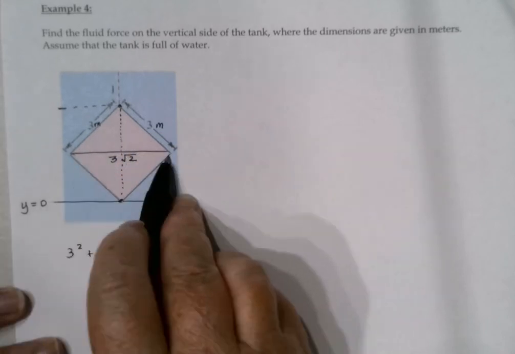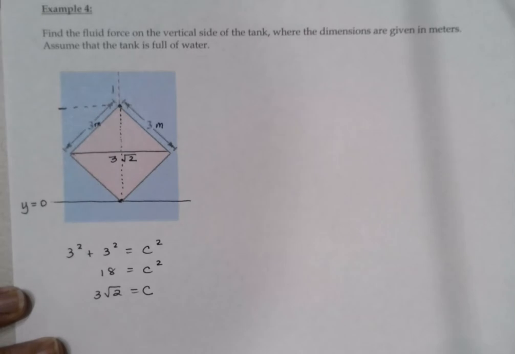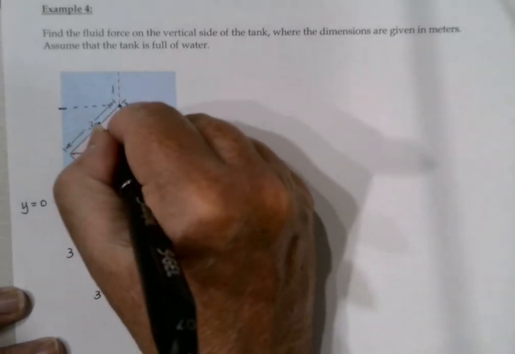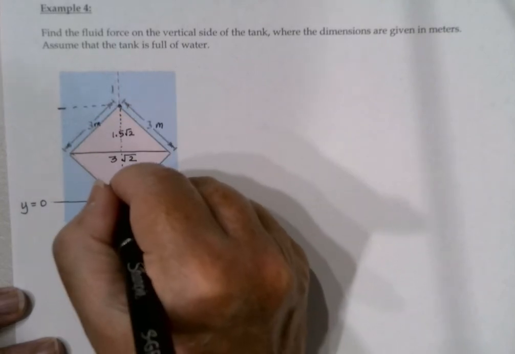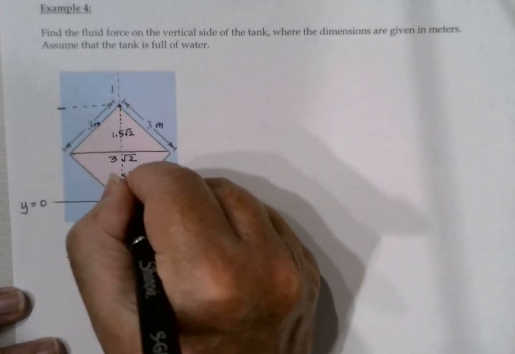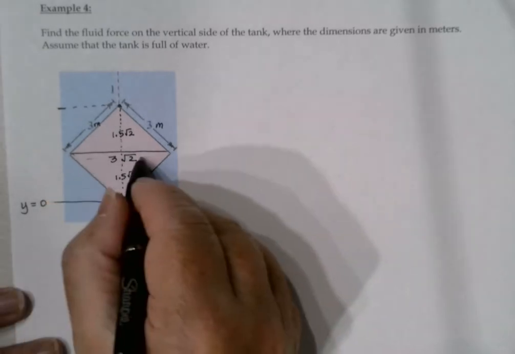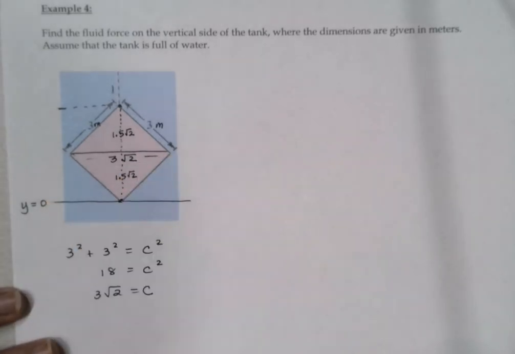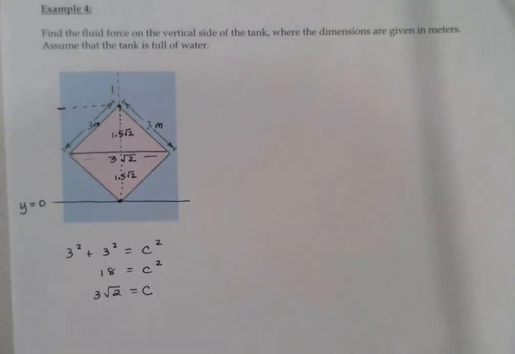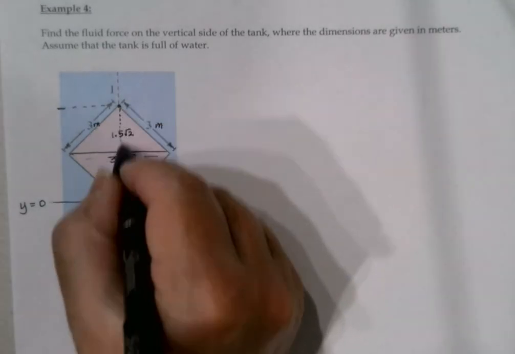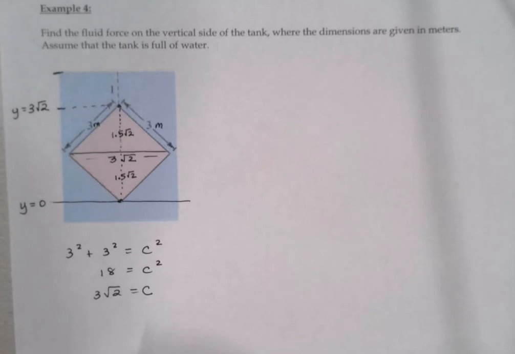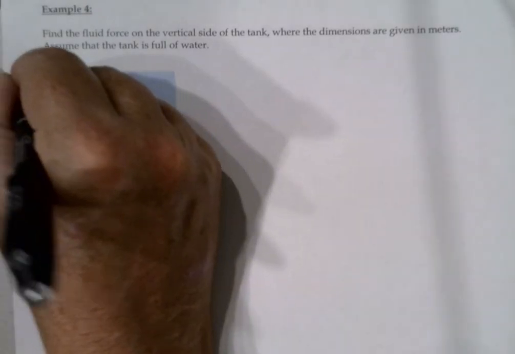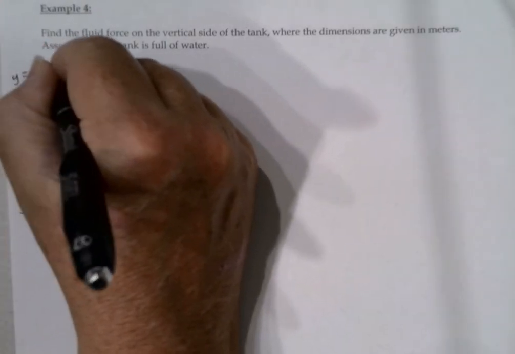If this whole thing is 3 square root 2, then by symmetry, this is 1.5 square root 2, and this down here would also be 1.5 square root 2. 3 square root 2 goes all the way across, right? That means that the total 3 square root 2 is the y value here. And then if I go all the way to the top 1 more meter, this y value would be 3 square root 2 plus 1.